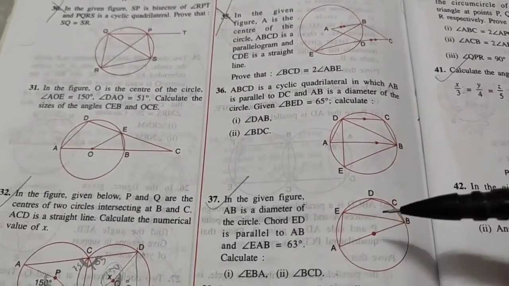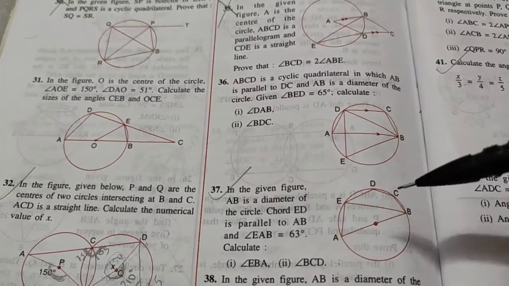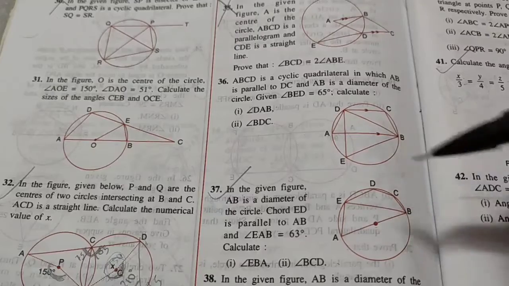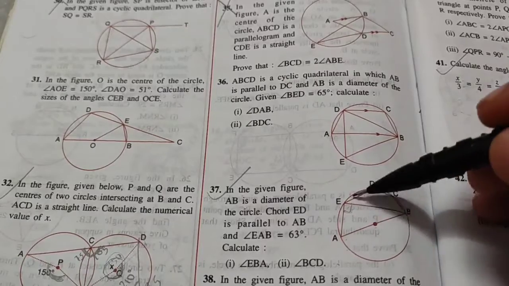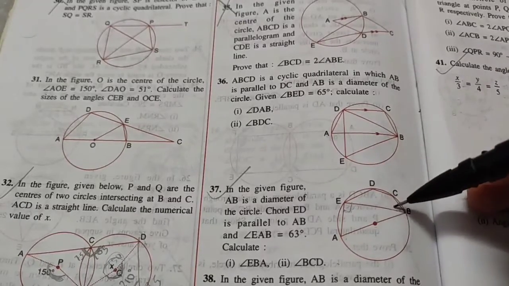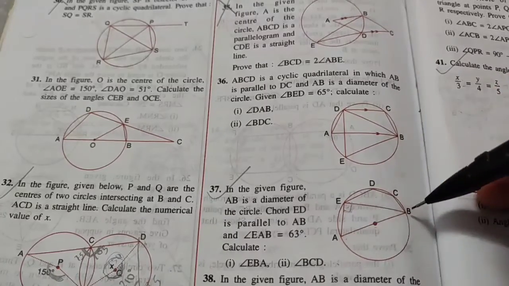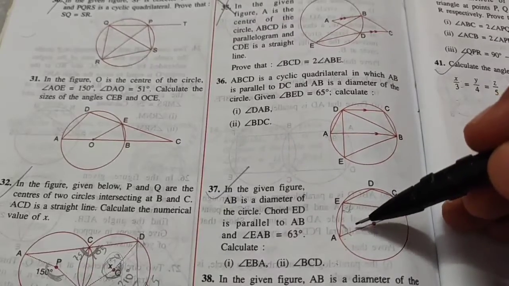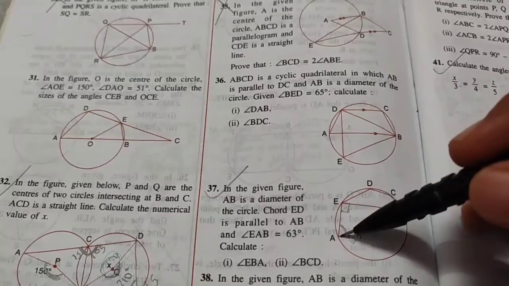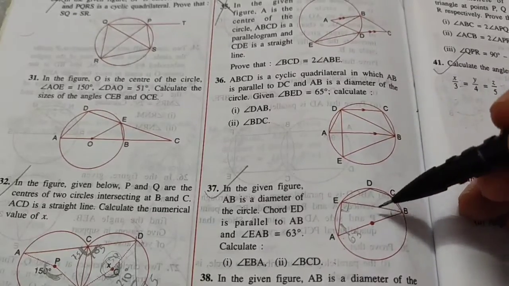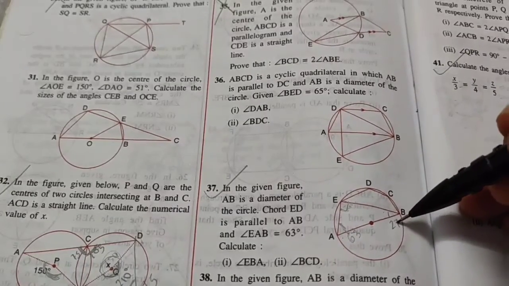Let's solve sum number 37. Here, AB is a diameter. It is passing through the center. The moment this is mentioned, you know that this angle AEB is 90 degrees, because it's an angle in a semicircle or an angle subtended by a diameter on the circle. Also, they have mentioned angle EAB. This is 63. Let me write it. Calculate EBA. Well, angle sum property. This plus this is 180. So this comes out to be 27.